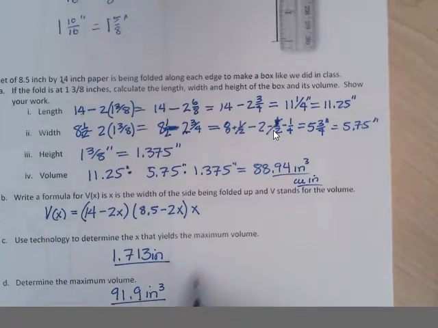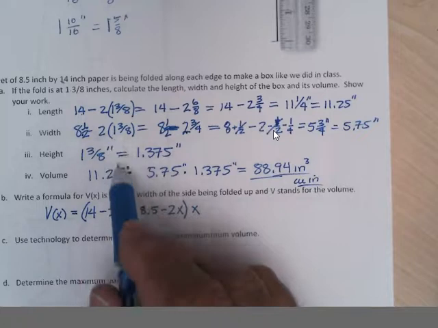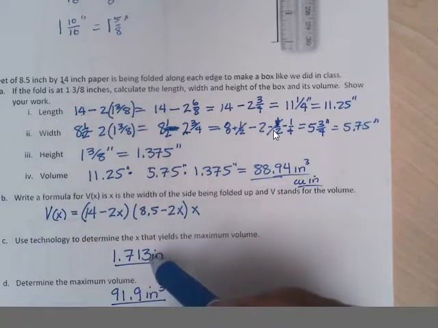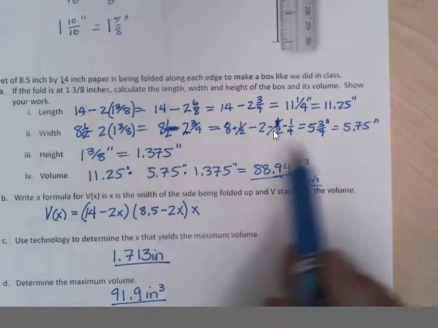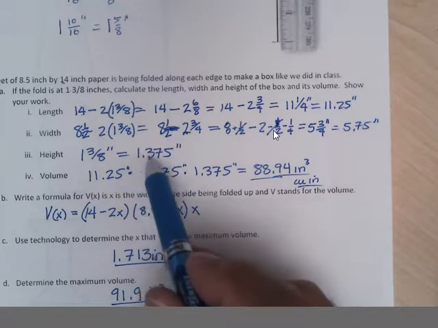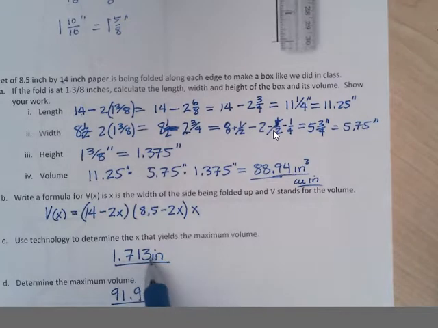And this should be more than your answer here, unless the size I give you is exactly the right amount to get the height, and it wasn't. I said folded at 1.375 or 1 3/8, and this is more than 1 at 0.375, and it gives us a greater volume.